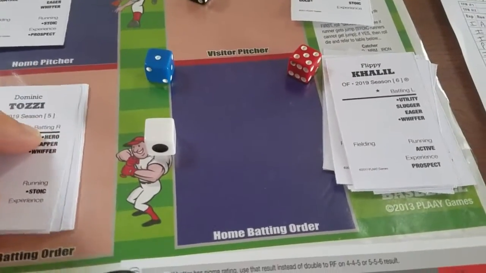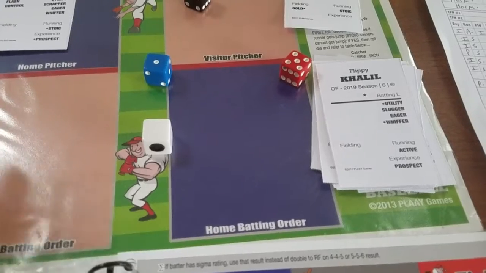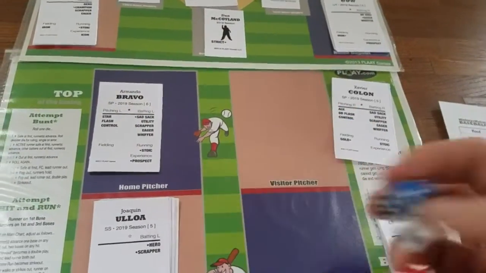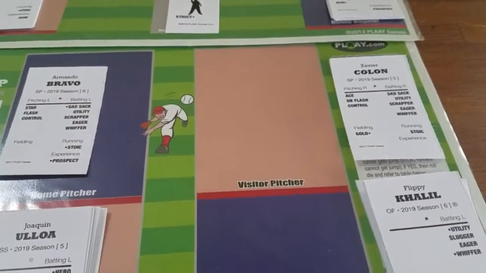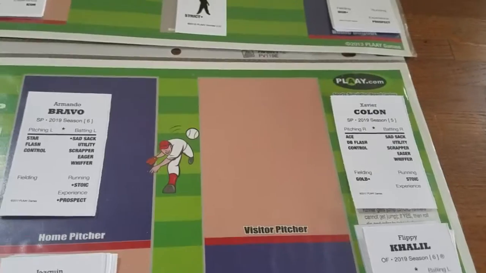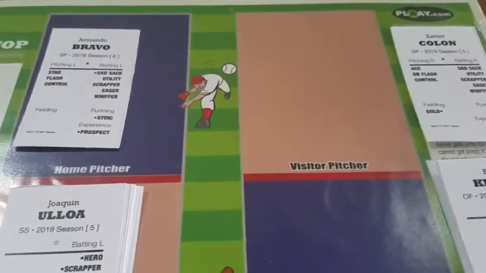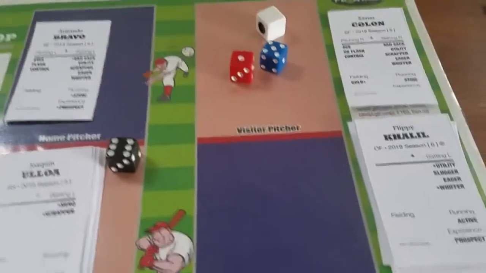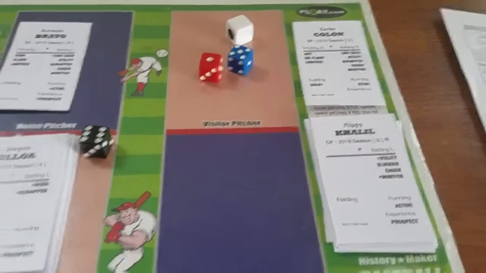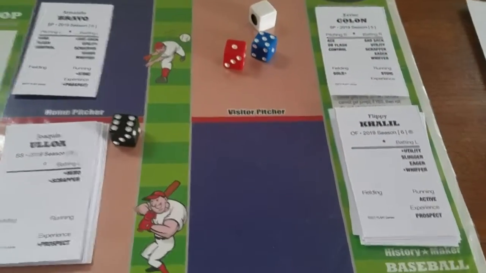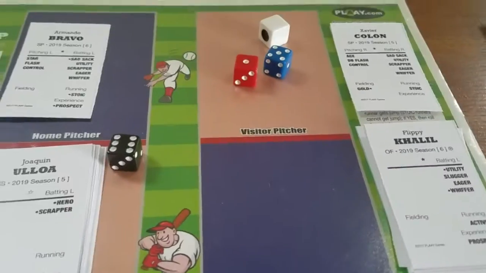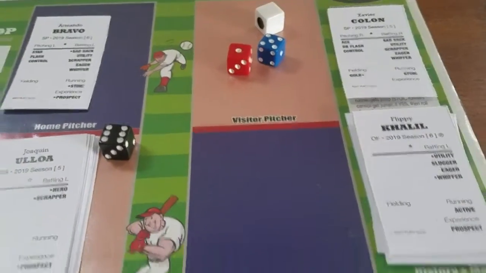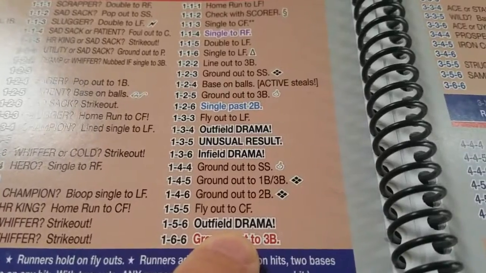But it's a profitable one for Team 5 as they pick up 2 runs and lead it 2-0 as we head into the bottom of the first. And they're going to be facing right-hander ace Xavier Colon. They've already given Colon a 2-run lead to work with, so we'll see what he can do with that. Facing Flippy Khalil. Get a 1-5-6. It's blank for the pitcher. It asks, is the batter a whiffer? He is a semi-whiffer. The sire die, though, says no. So then that means we're going to outfield drama.